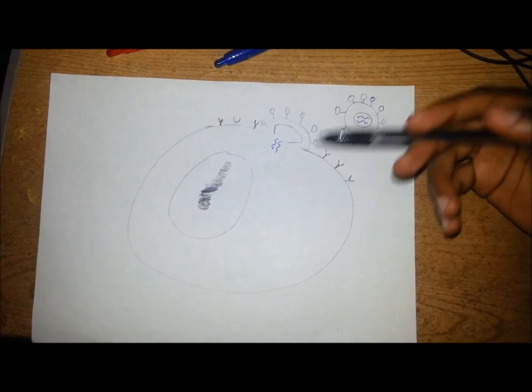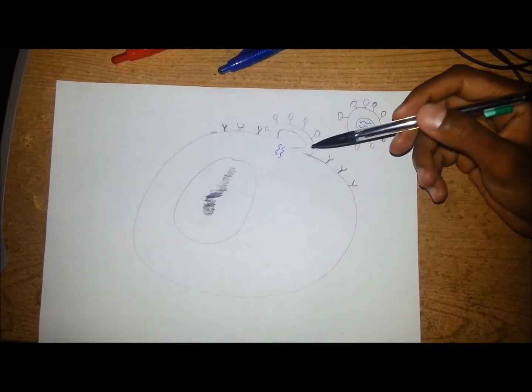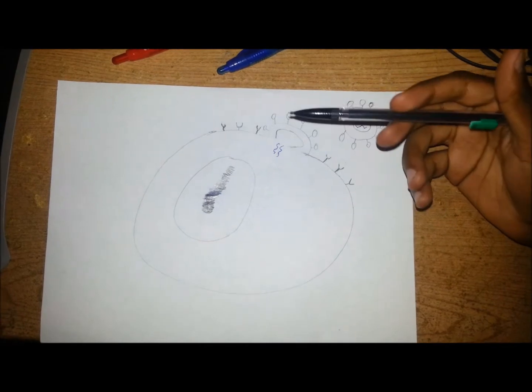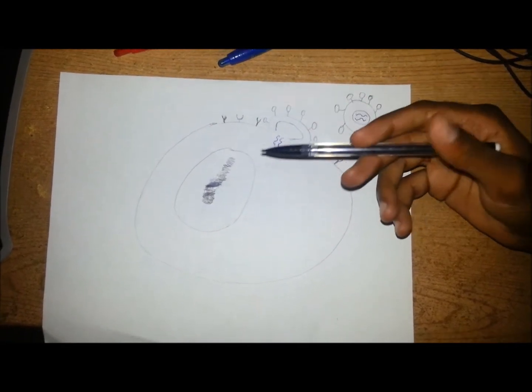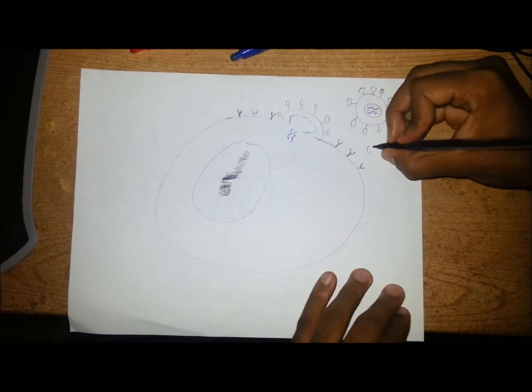The first step in the HIV life cycle is to bind and fuse with the CD4 T lymphocyte. The T lymphocyte is just a type of white blood cell that fights non-friendly cells. These are the CD4 receptors.